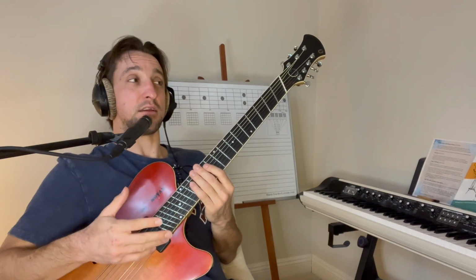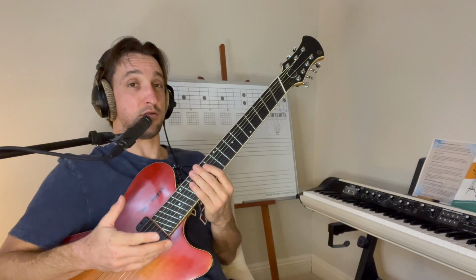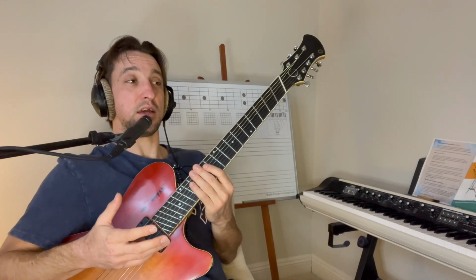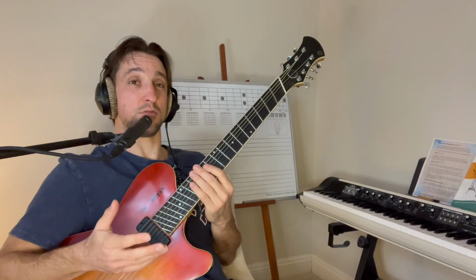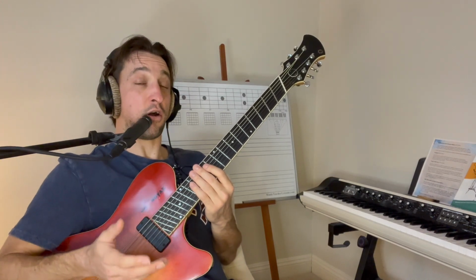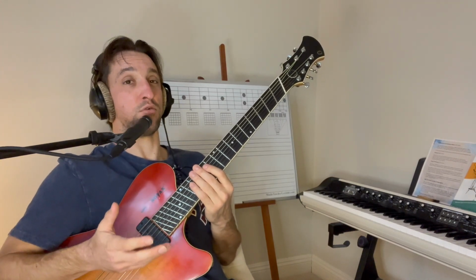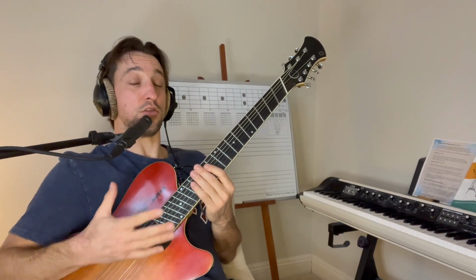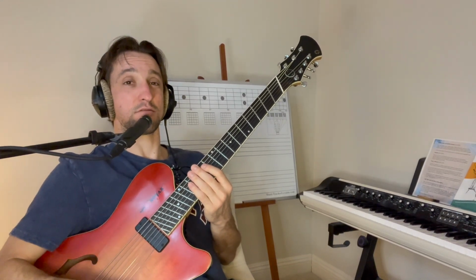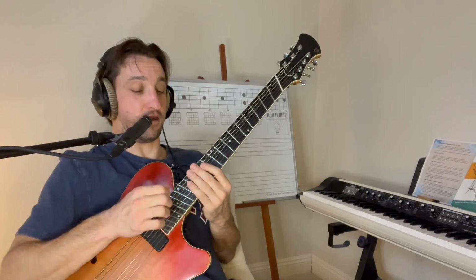To understand and to be able to play the pentatonic scale is a great thing to do regardless of what instrument you play. But as guitarists, it's particularly important because the open strings are tuned to a pentatonic scale, believe it or not, right? A pentatonic scale separated in fourths.